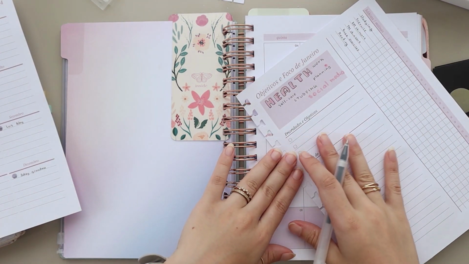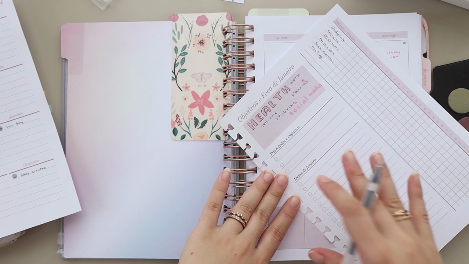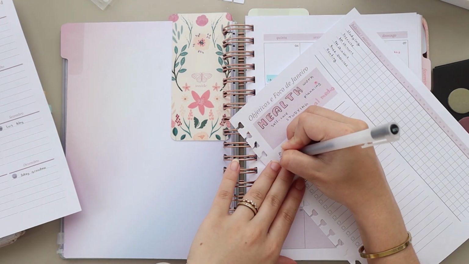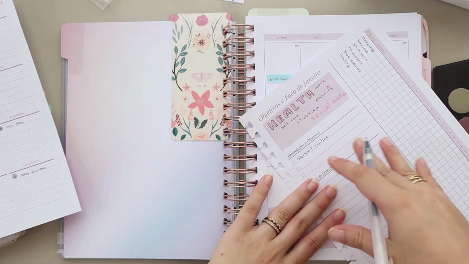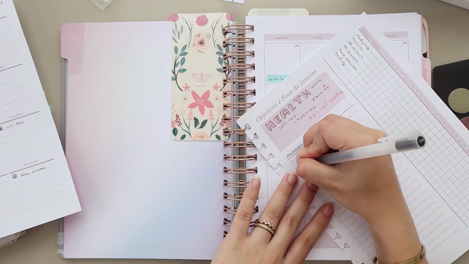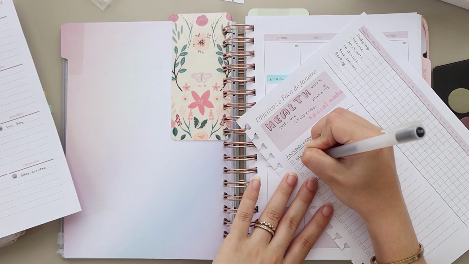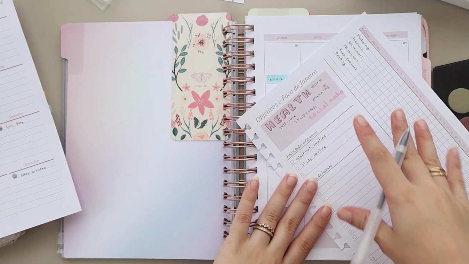So priorities and goals. My first priority is getting to a workout routine. I think that's going to be extremely important. I also want to implement a study routine, at least 1 hour per day.